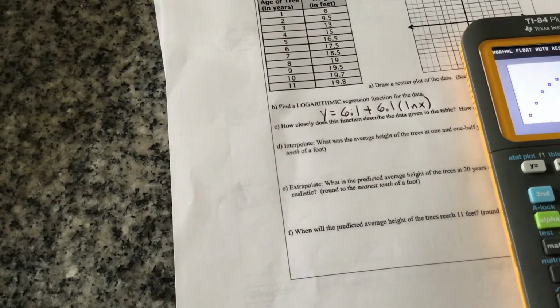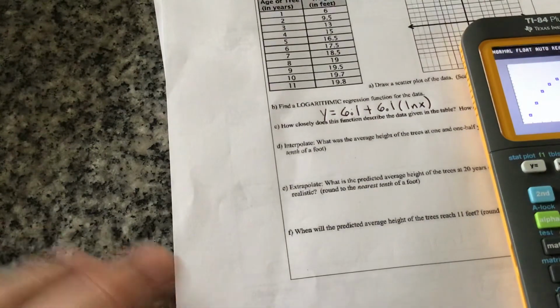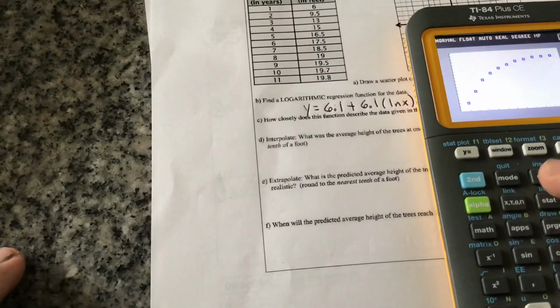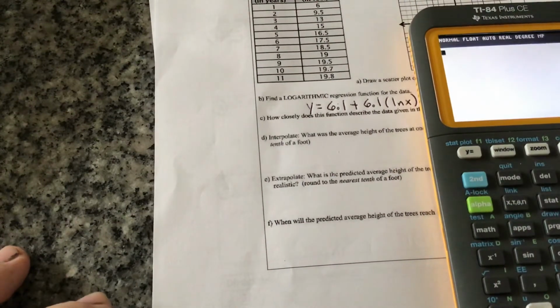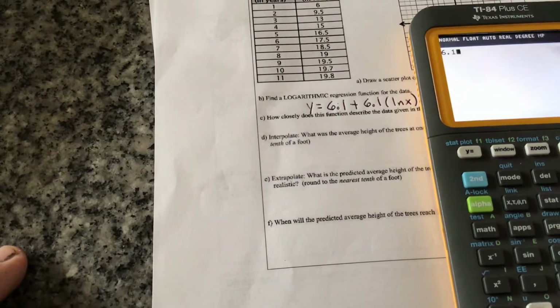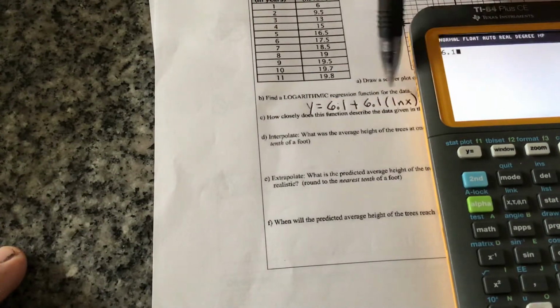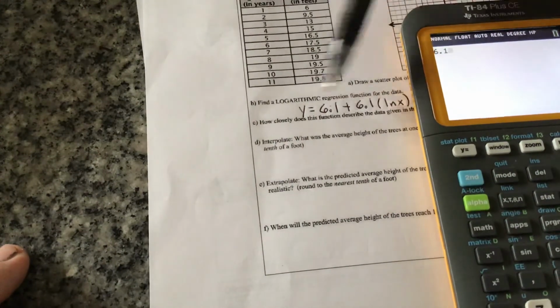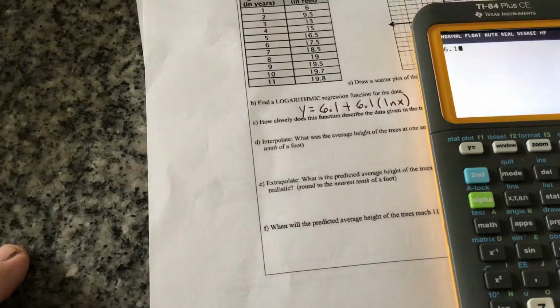D says, what is the average height of the trees at 1.5 years of age? So what we can do is plug that into our equation. So we can plug in 6.1, because we're solving for y, we're solving for the height. We know x, the age, 1.5. So 6.1 plus 6.1, and then again we hit this LN button.